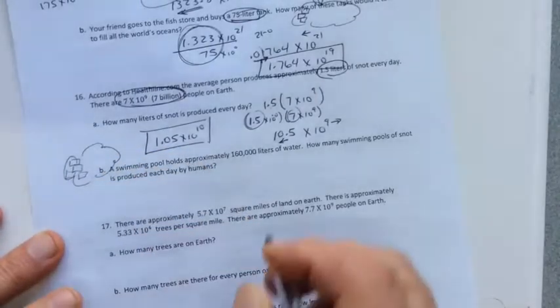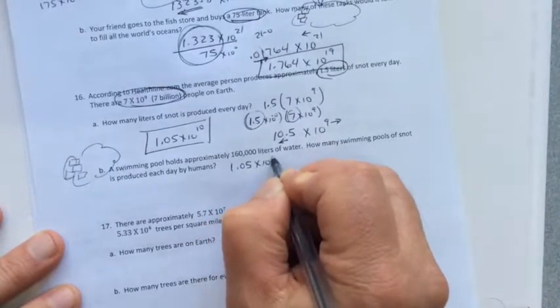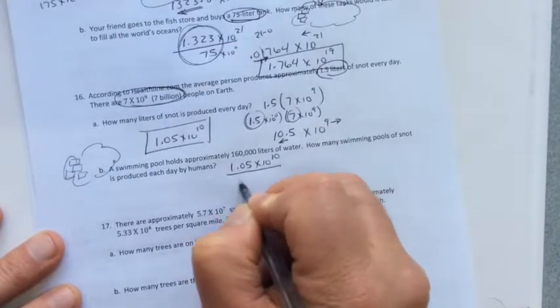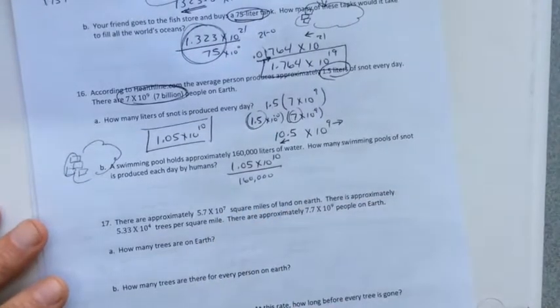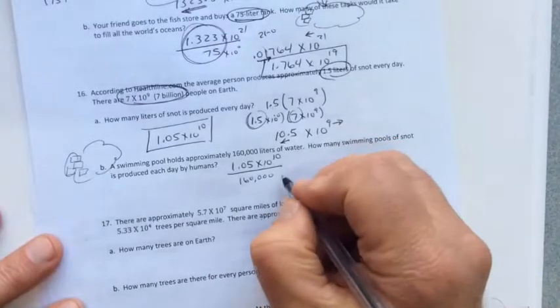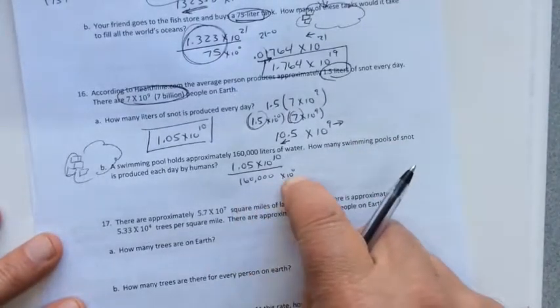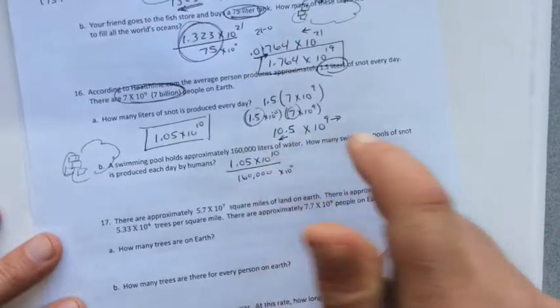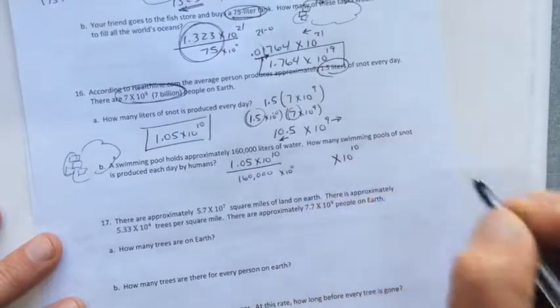So that's a division problem. We have 1.05 times 10 to the 10, and we want to divide it by 160,000. You might be able to type that into your calculator, but we don't have to. We can add this 10 to the 0 there. Division means subtraction, so 10 minus 0. I know it's going to be 10 to the 10.